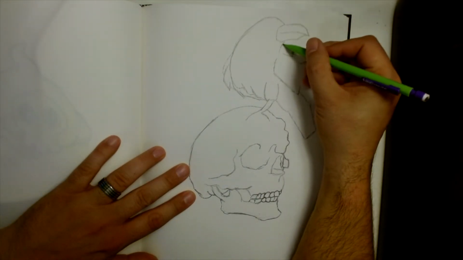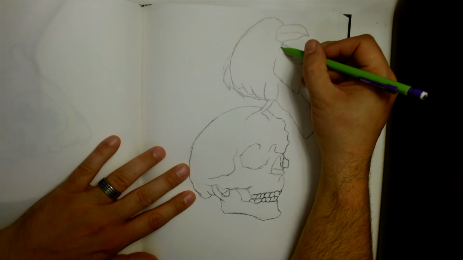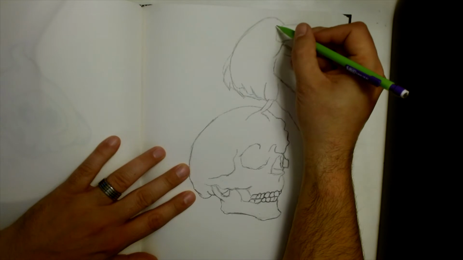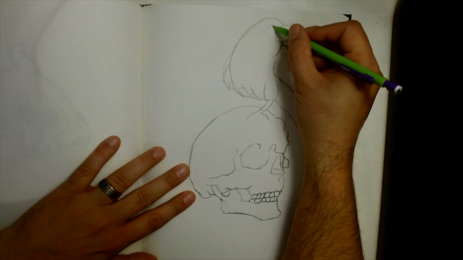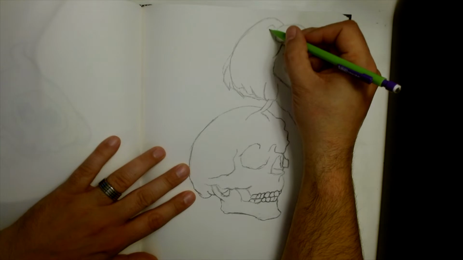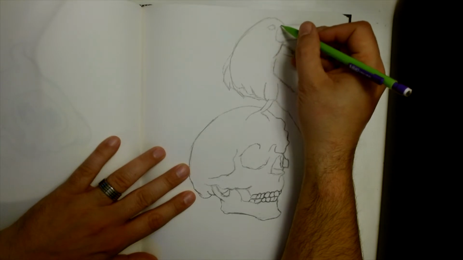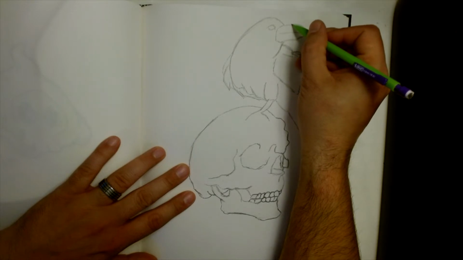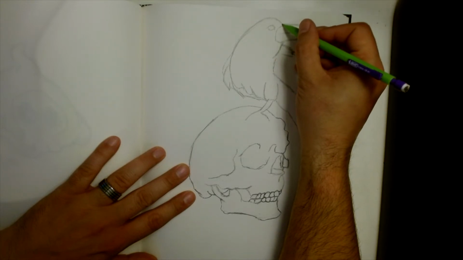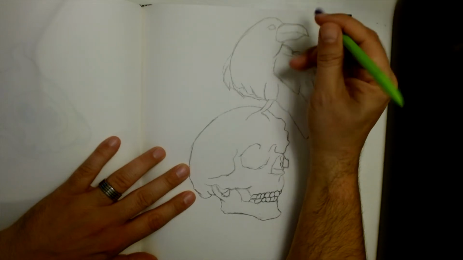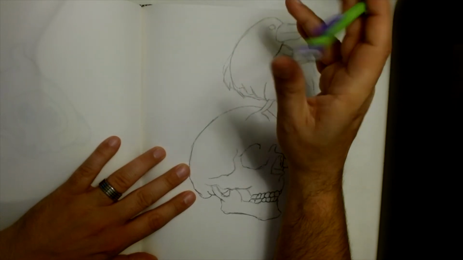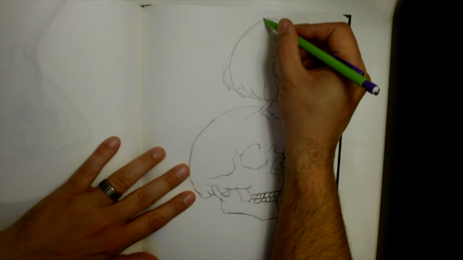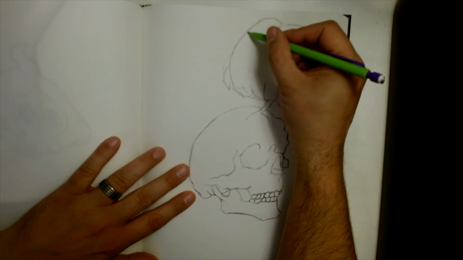So we got our top area here. I'm trying to show some separation. Maybe that'll help a little. Get some of the eye in here. Take our beak back. Kind of round that off. Okay, and then see if we can shape this head a little better.